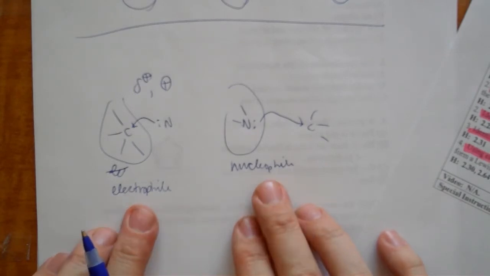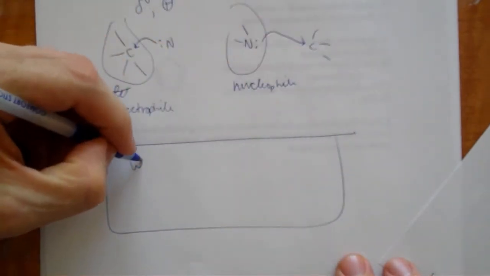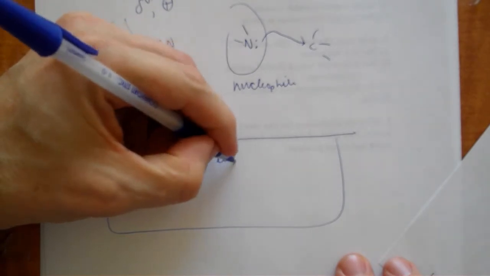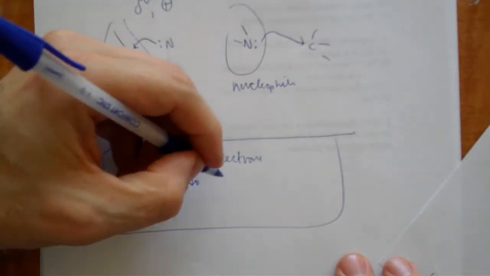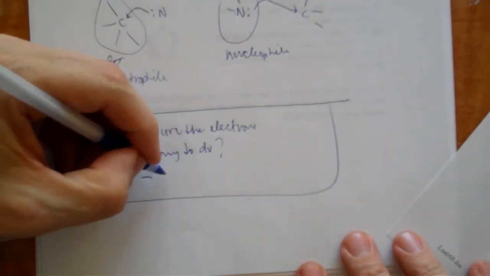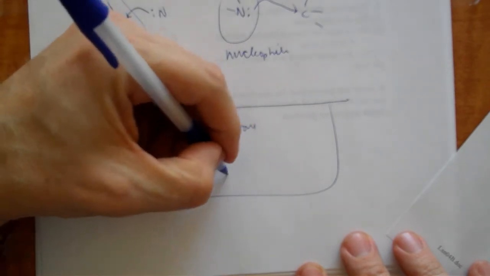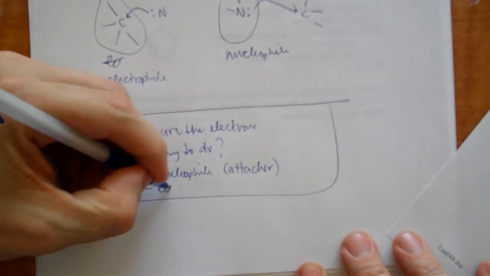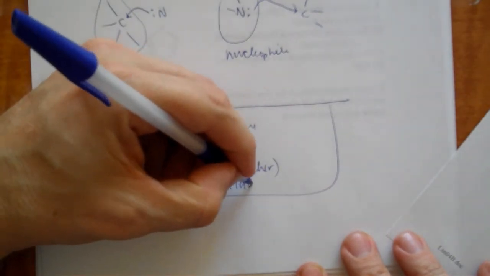If our overarching question for organic chemistry is what are the electrons going to do, then we're always going to be looking for a nucleophile, which is the attacker, and an electrophile, which is the target.